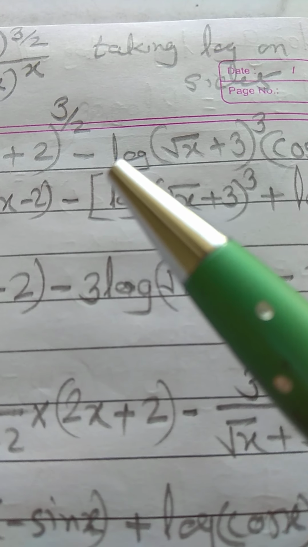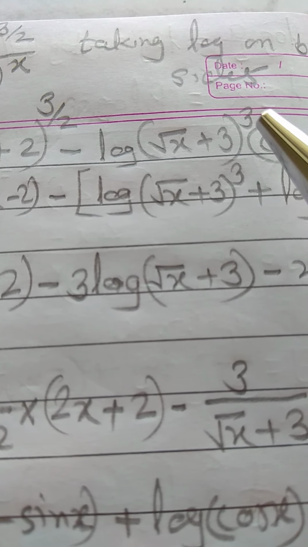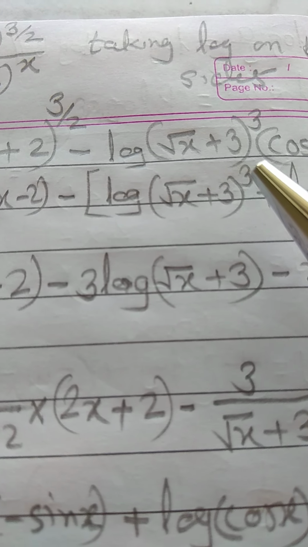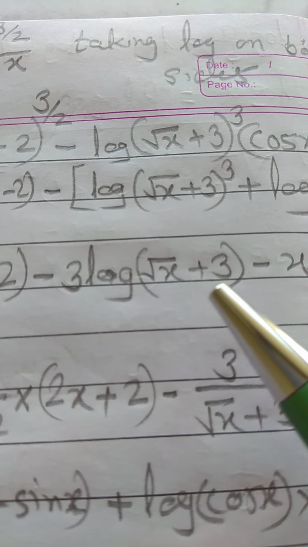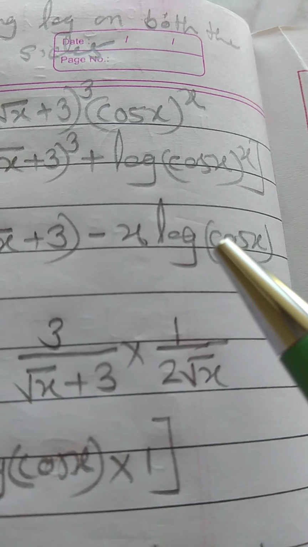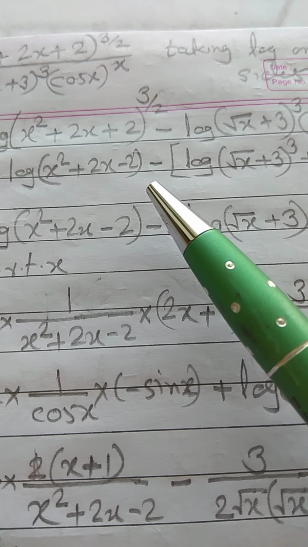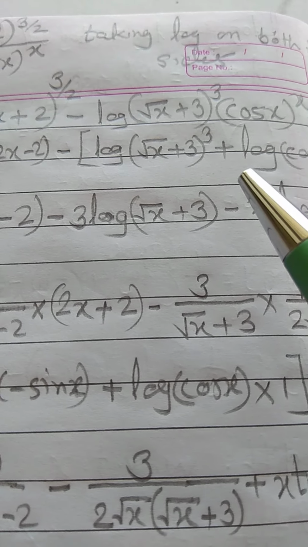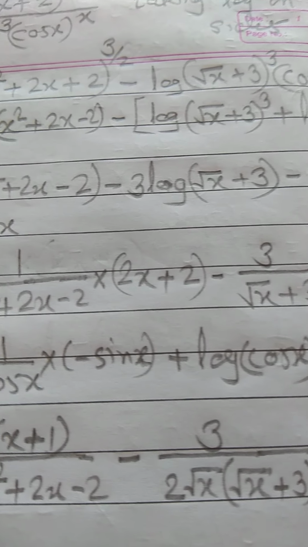Also, log of (√x + 3) raised to 3 will be 3 log of (√x + 3), and log of (cos x) raised to x will be x log cos x. This minus sign will change the signs inside the bracket.